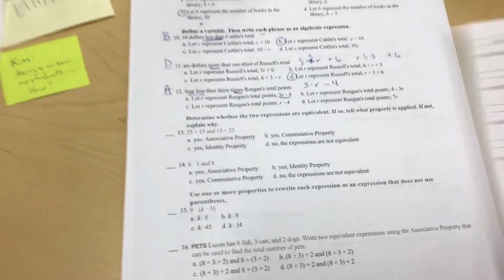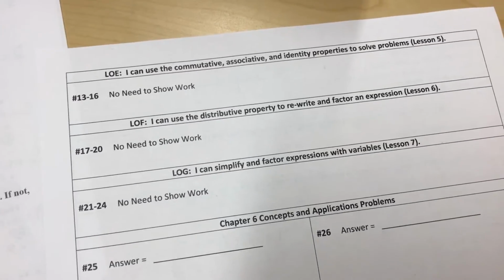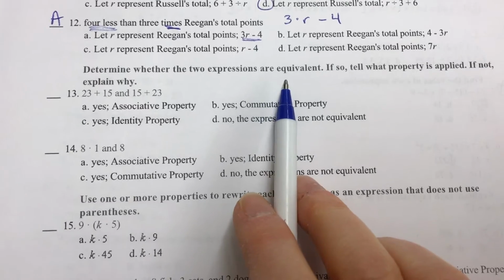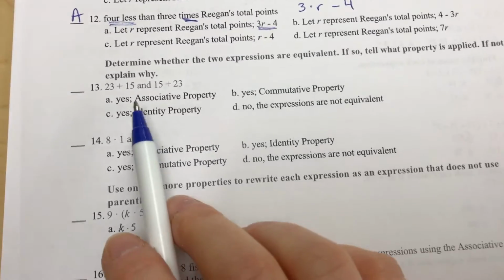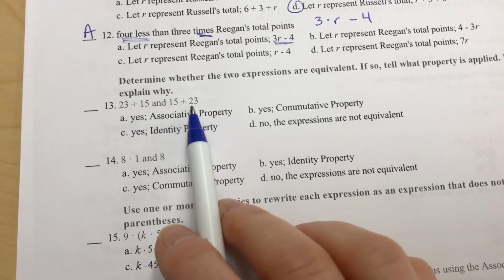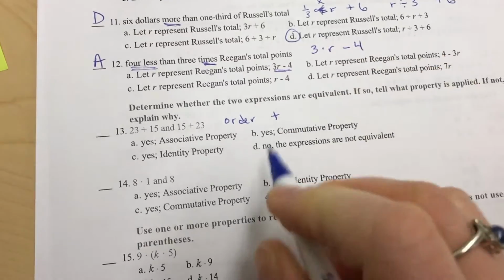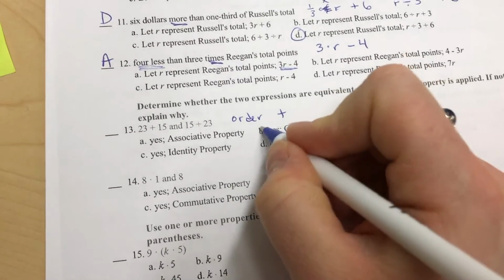Okay, now we're moving on to number 13. So learning objective E, I can use commutative, associative, and identity properties to solve problems. We don't need to show our work for the next 4. Determine whether the two expressions are equivalent. If so, tell which property is applied. If not, explain why. So 23 plus 15, 15 plus 23. We switch the order, it's addition, so those would work, and that would be, order would be the commutative property.